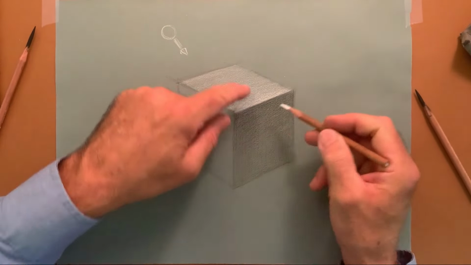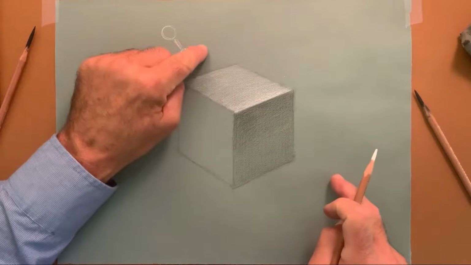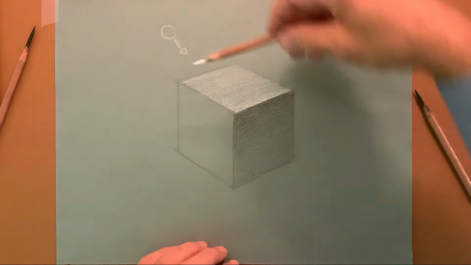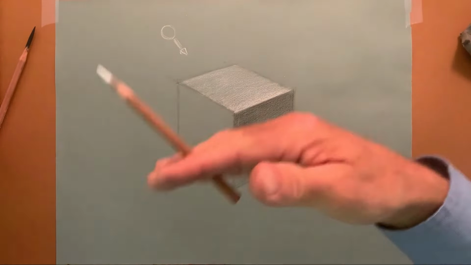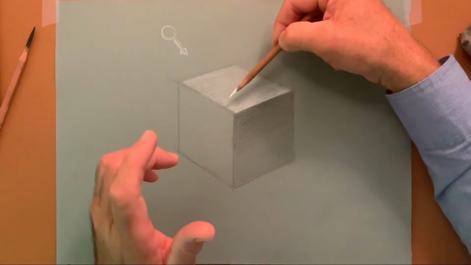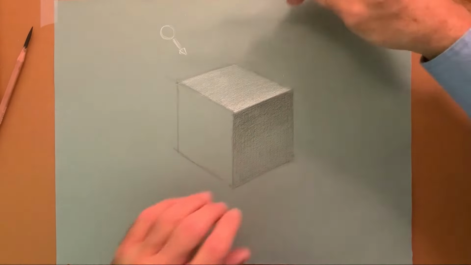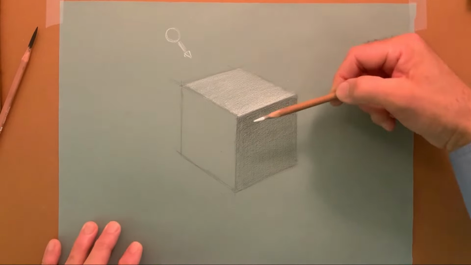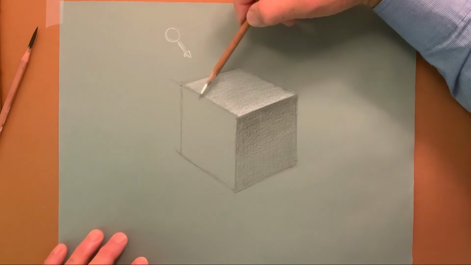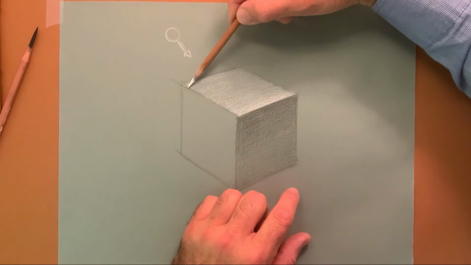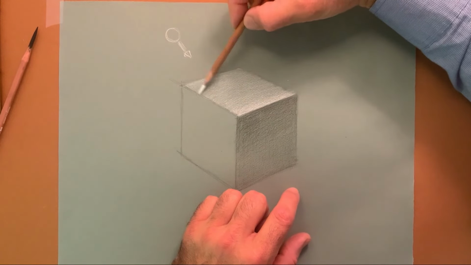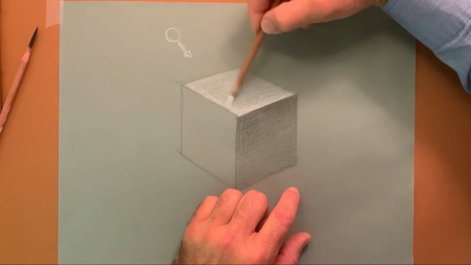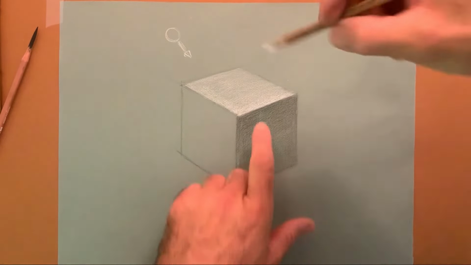But from here to here, we have the extreme of the tonal range. Therefore, the contrast is going to be very strong. The tonal distance between these two is not as strong, as extreme, as what we have here. So yes, we're going to have a similar contrast, but this area of light value is not going to be as pronounced as this area here.